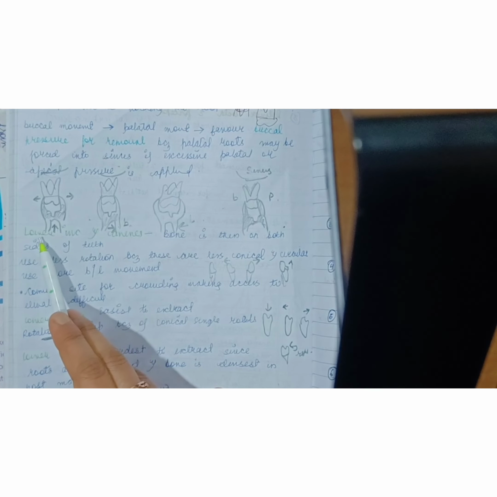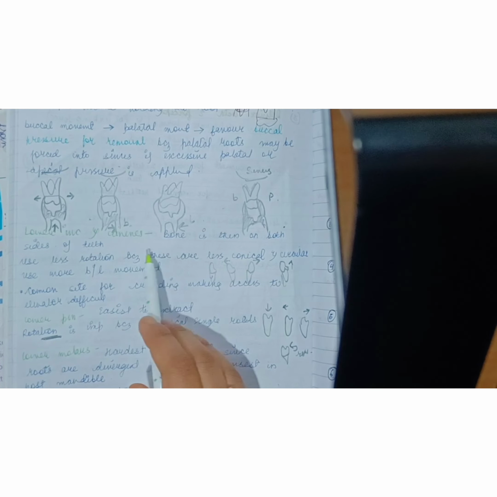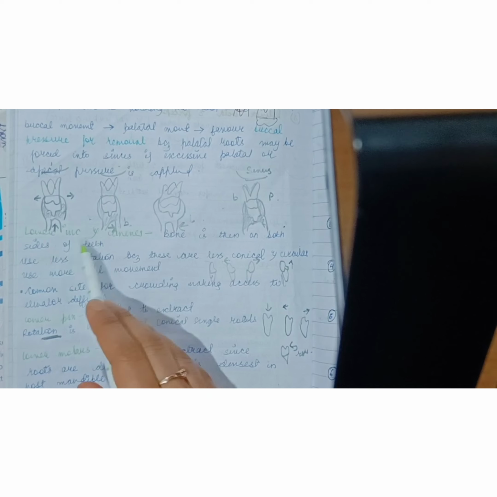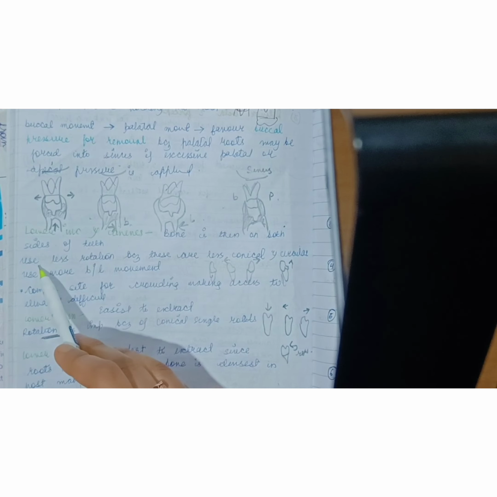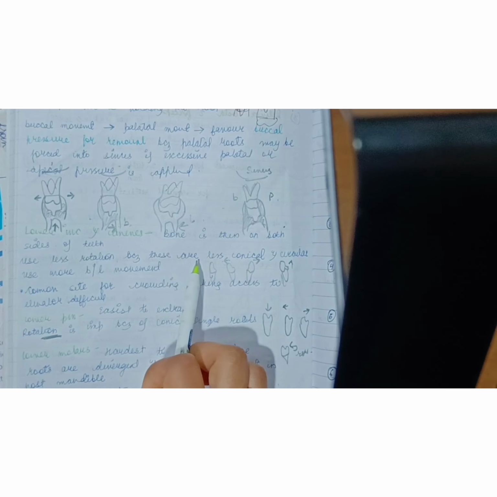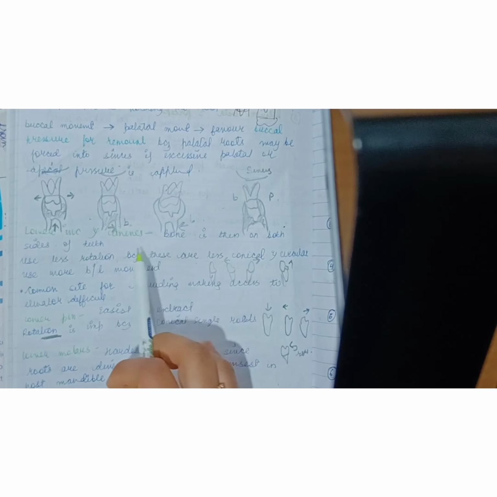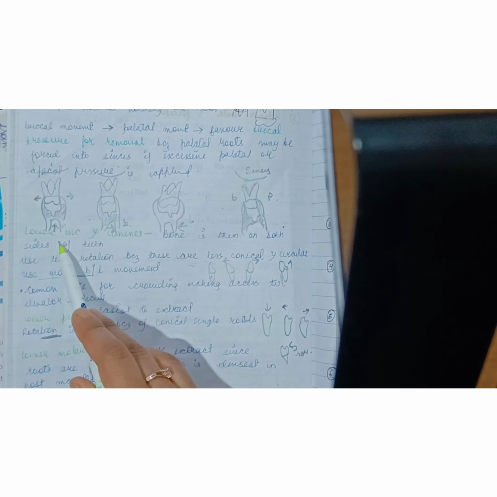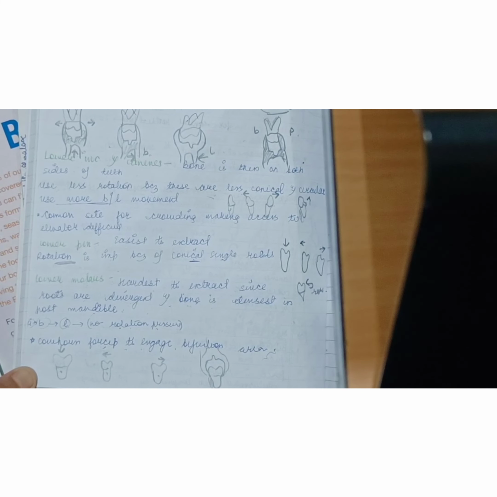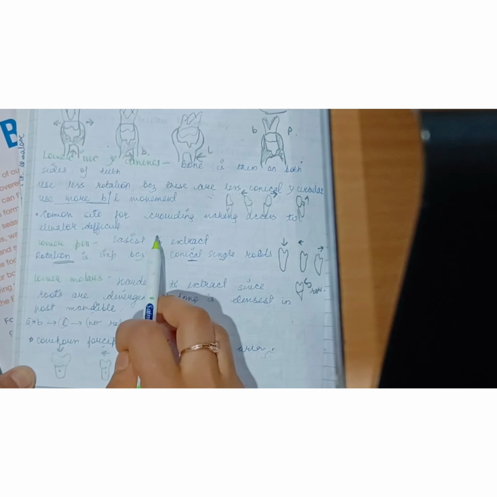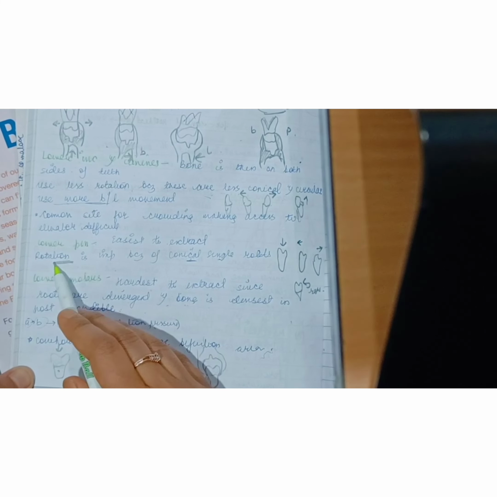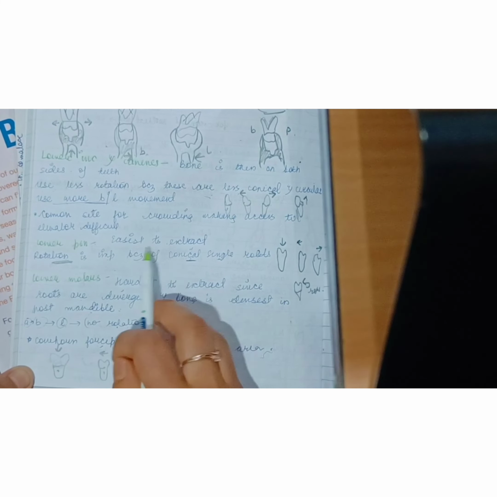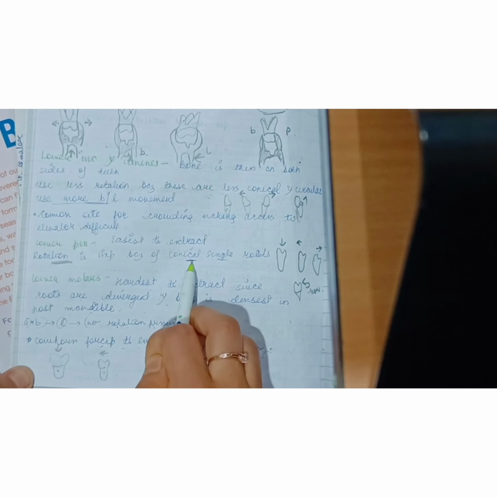Then lower incisors and canines. In these, bone is thin on both sides of the teeth. We use less rotation because they have less conical and less circular roots, and we prefer more buccolingual movement in the lower anteriors. Lower premolars, these are the easiest to extract. Rotation is important because these are single rooted teeth and they are conical.